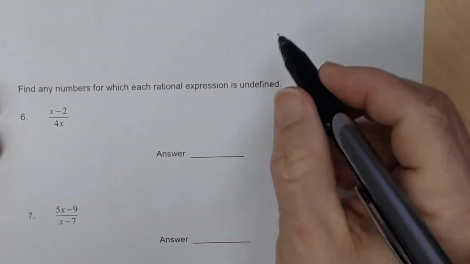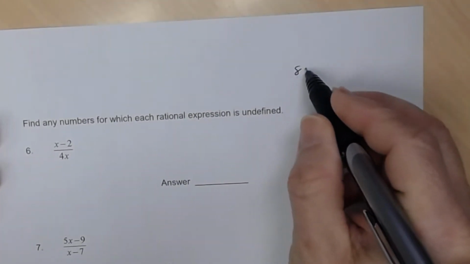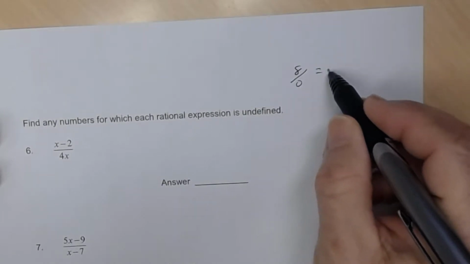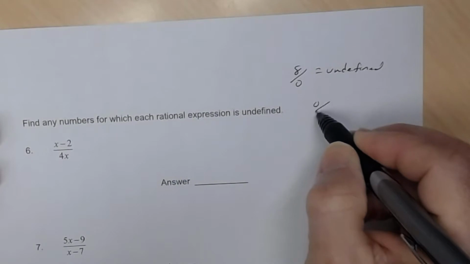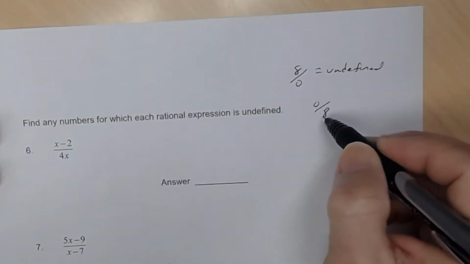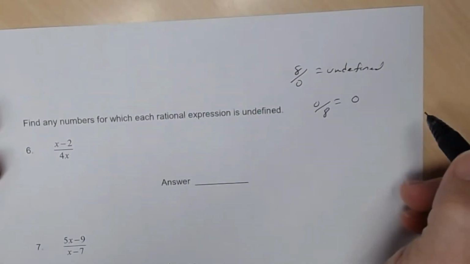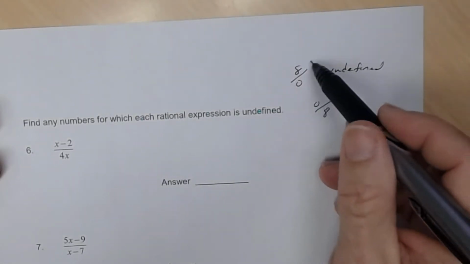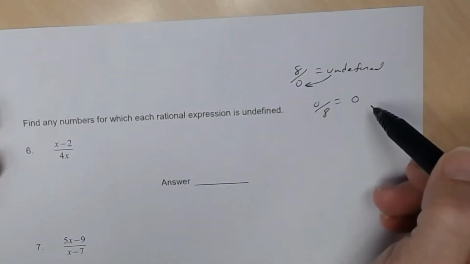Well, remember from previous courses that you can never divide by 0. So if the denominator is 0, remember that is undefined. It is okay for the numerator to be 0 and the denominator to be something other than 0. In this case, 0 divided by 8 is 0. So a fraction is undefined when the denominator is 0.